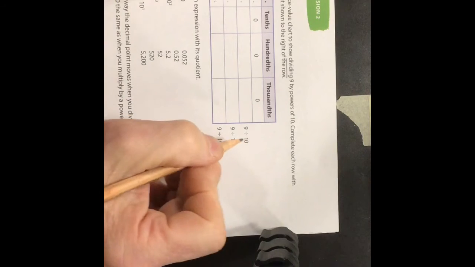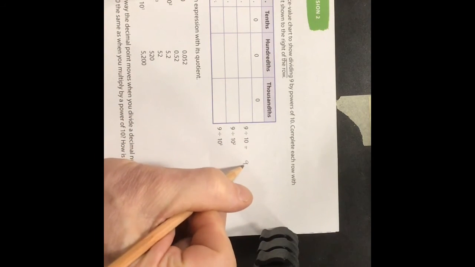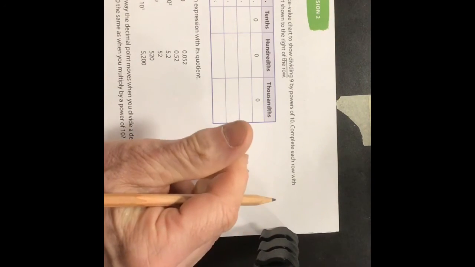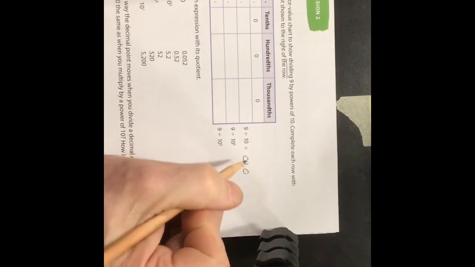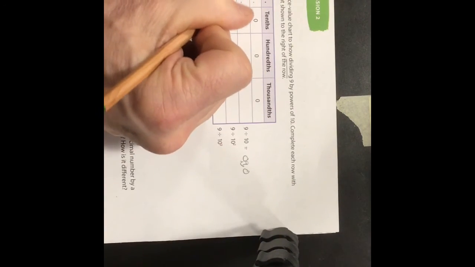Okay, so it says use the place value chart to show dividing by 9, dividing, got to pay attention to that, powers of 10, complete each row with the quotient shown to the right of the row. First of all, I just want to find the answers. If it's 9 divided by 10, then it's just going to go one place over. So that would be 0.9.